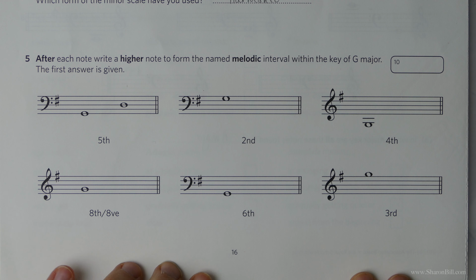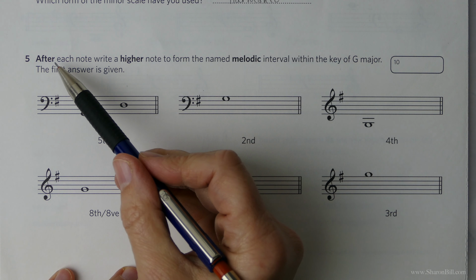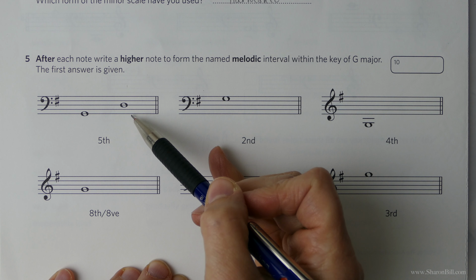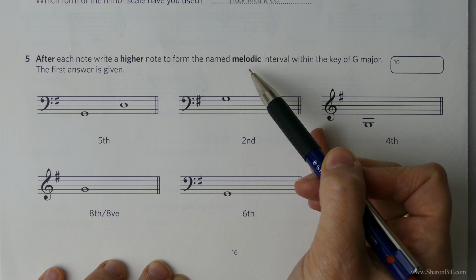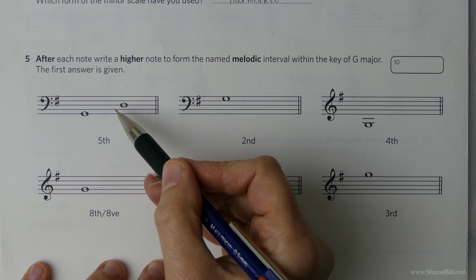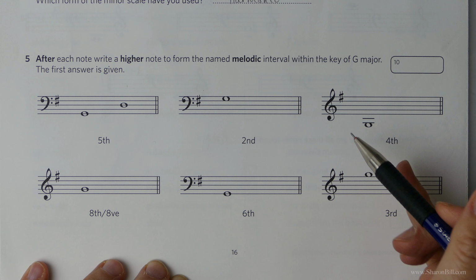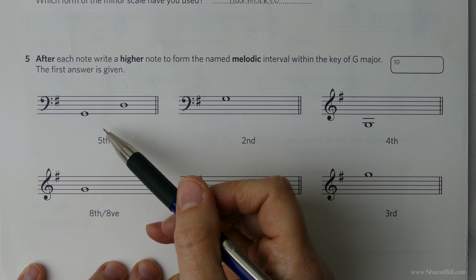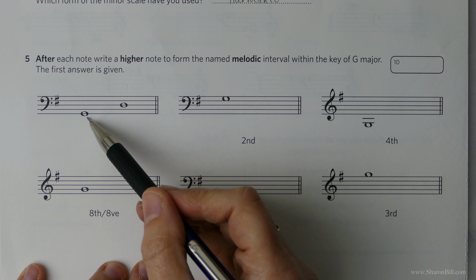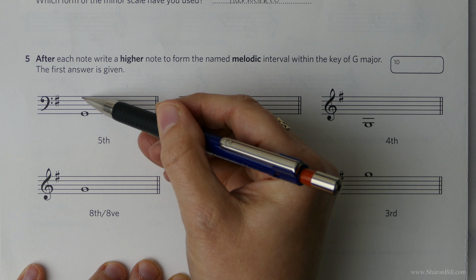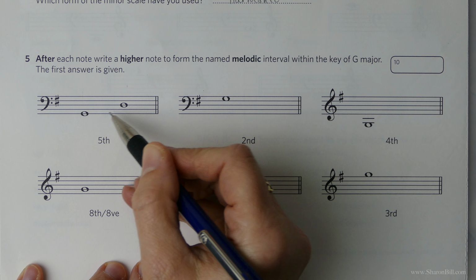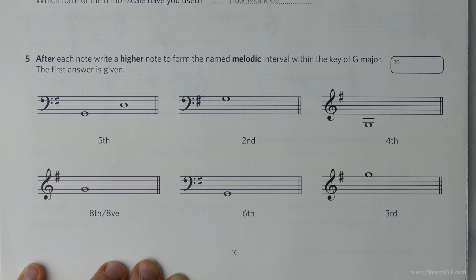Now we're told to write after each note a higher note to form a melodic interval. We're in G major, so we're always counting up from G, regardless of which octave or which clef. And they've given us the first answer. So we're writing after, not above here, because in a melodic interval one note comes after the other, like in a melody, and we're always counting upwards from the given note.